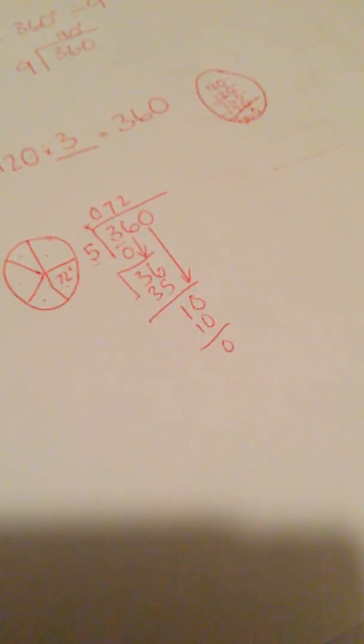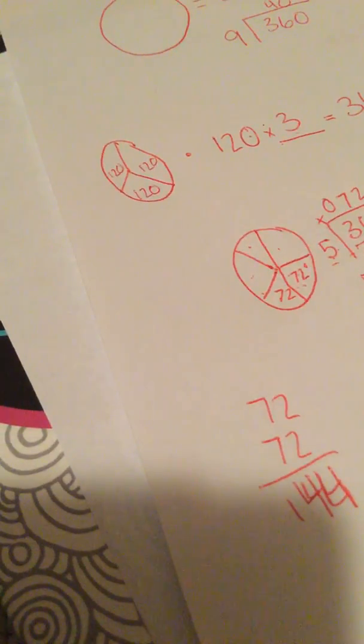So if you wanted to find 2/5, you would need to just do 72 plus 72. So let's try it here. 72 plus 72, 4. Oops. 144.